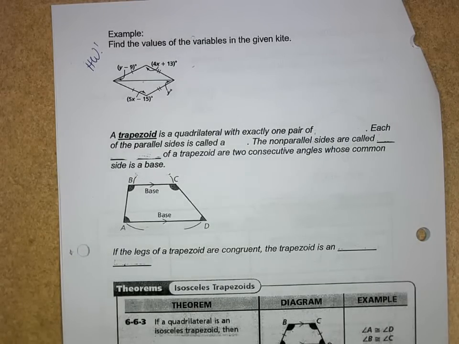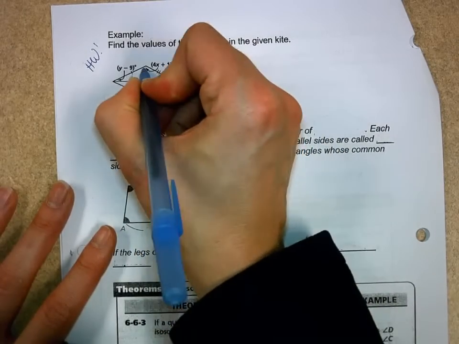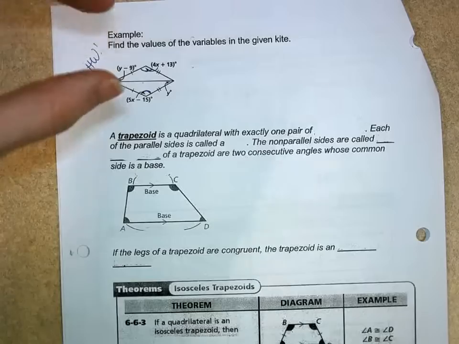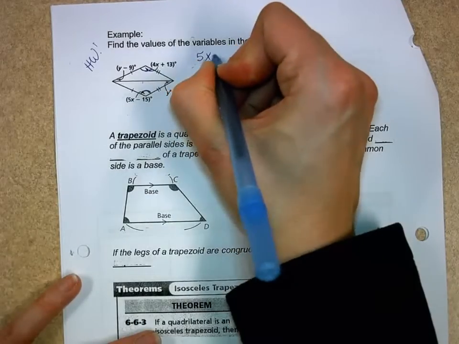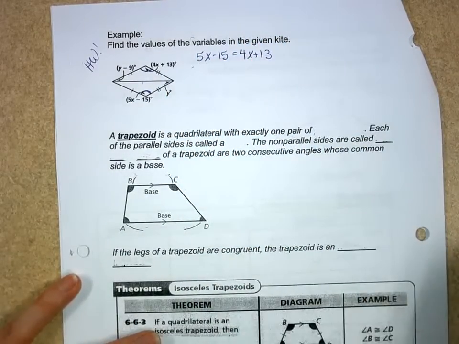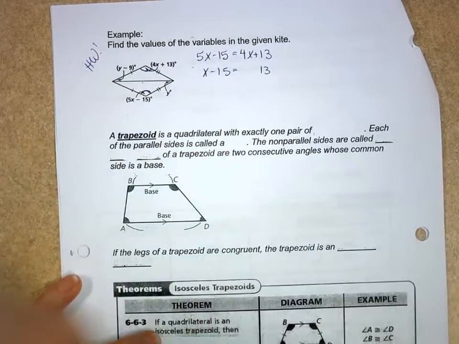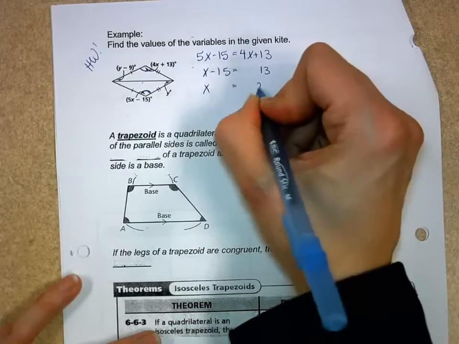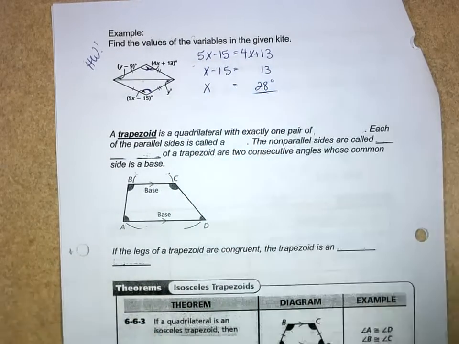So this time we have a kite with only the long diagonal drawn. I need to find the different ones. But do you guys agree with me? In a kite, we talked about our theorem from the other page, is that we know that pair of opposite angles are congruent. So I can say, all right, 5x minus 15 is equal to 4x plus 13. Subtract the x. Add 15. So what do we get? 28 degrees. So that's how we solve for x.